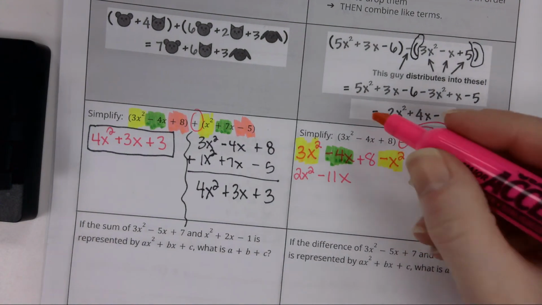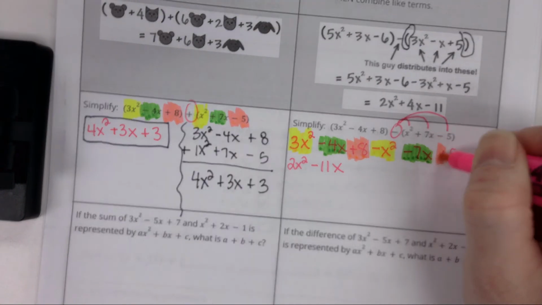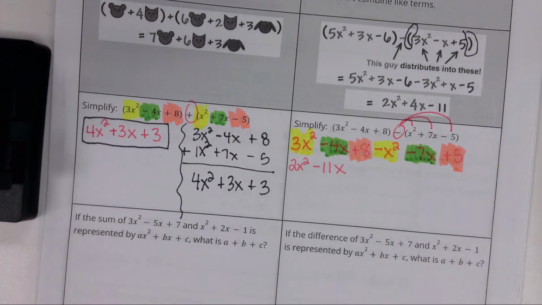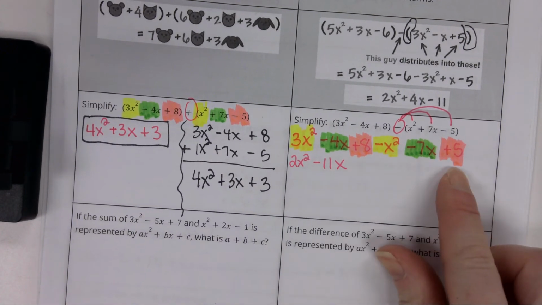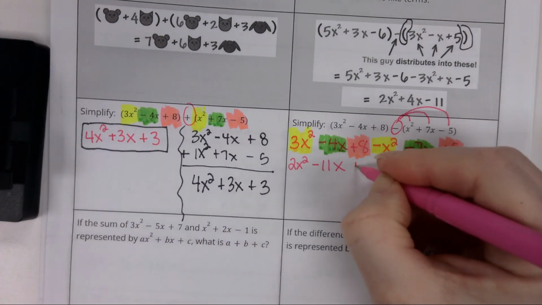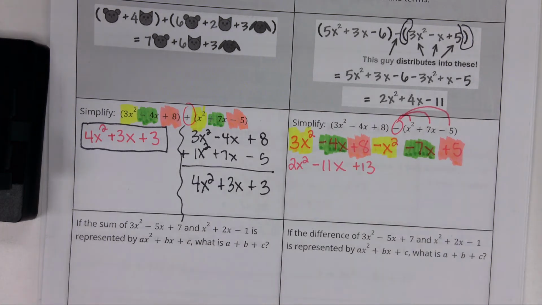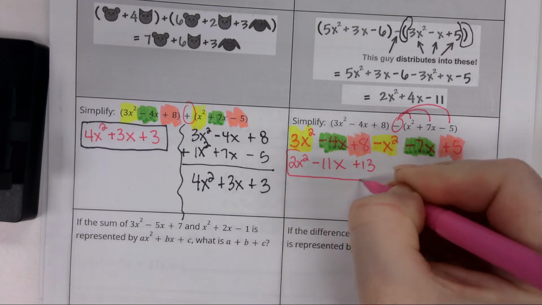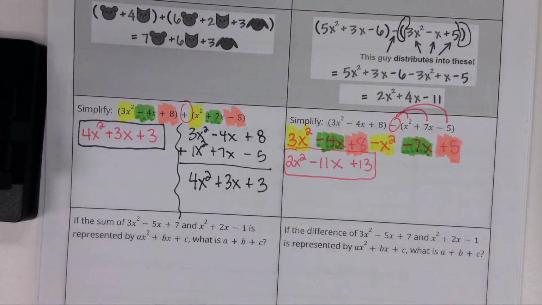And then I have plus 8. Ooh, pink on pink doesn't work so good. That's an 8. Plus 8 plus 5 is very nice. Plus 13. Okay. You're just simplifying, so you can't go any further than that. So that's all we're doing today.